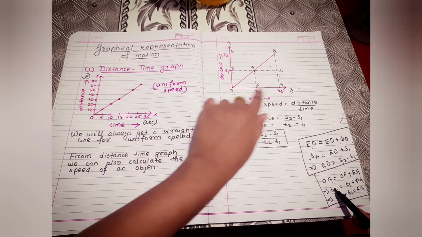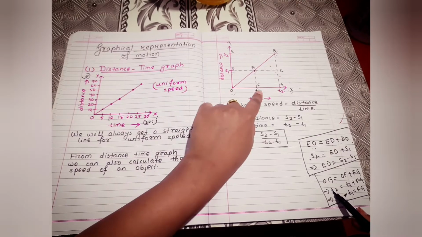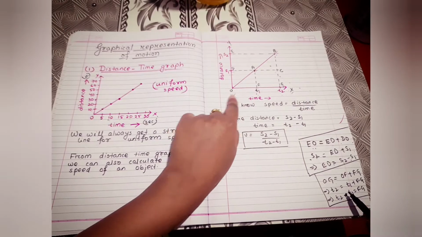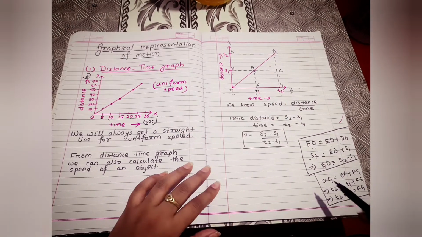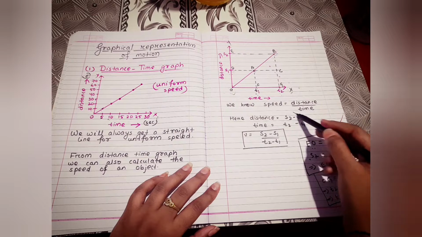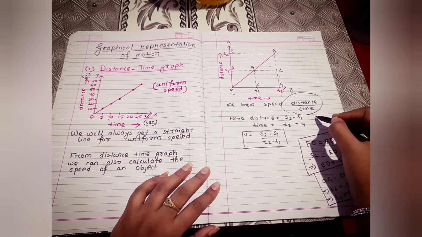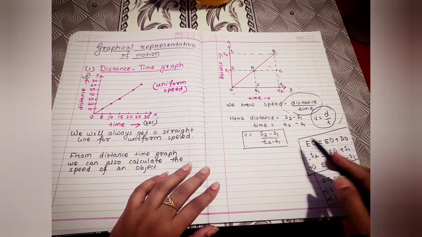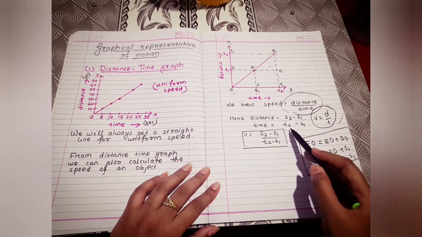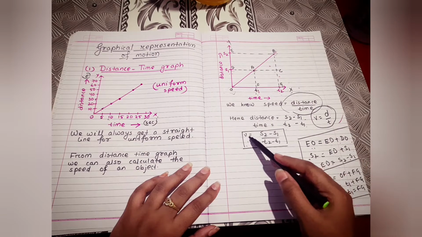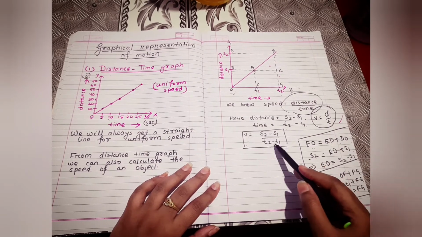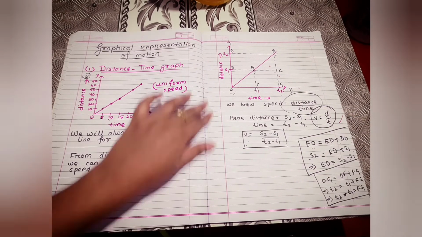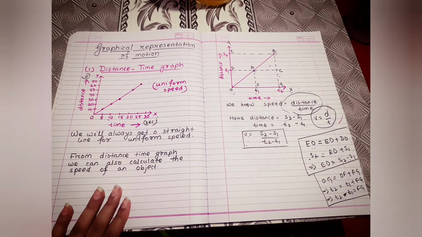So OG is equal to T2 and OF is equal to T1, and we have to find FG. So T2 minus T1 is equal to FG. Substituting this in the formula, V is equal to D by T. Here D is S2 minus S1 and T is T2 minus T1. So speed is equal to S2 minus S1 by T2 minus T1. In this way, we can calculate the speed from this distance time graph.